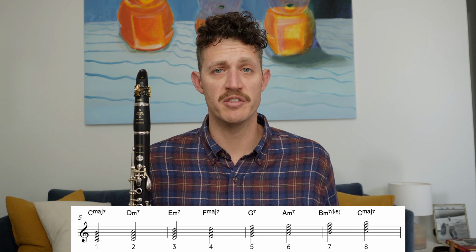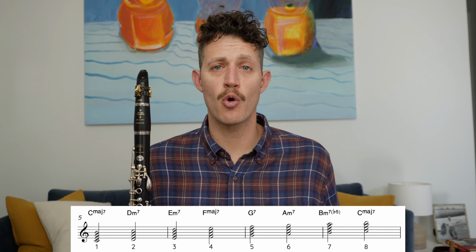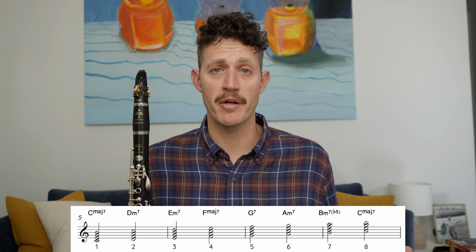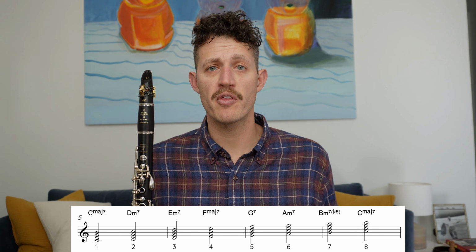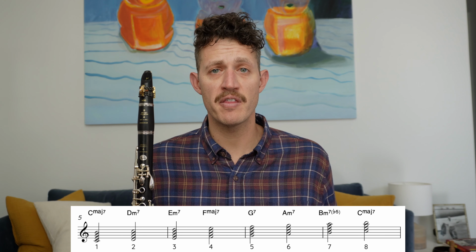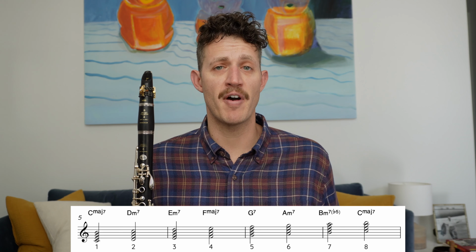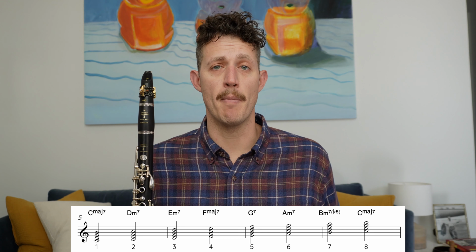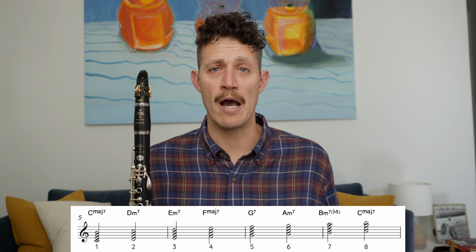Let's review the diatonic 7th chords built from each scale degree of a major scale. The 7th chord built from the root is a major 7th. The 7th chord built from the 2nd note is a minor 7th. From the 3rd, minor 7th. From the 4th, major 7th. From the 5th, dominant 7th. From the 6th, minor 7th. And finally, from the 7th note, we have a minor 7 flat 5 or half diminished.